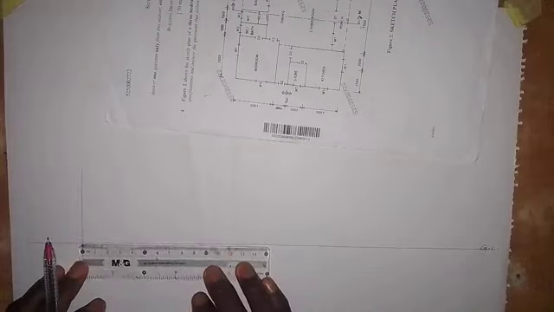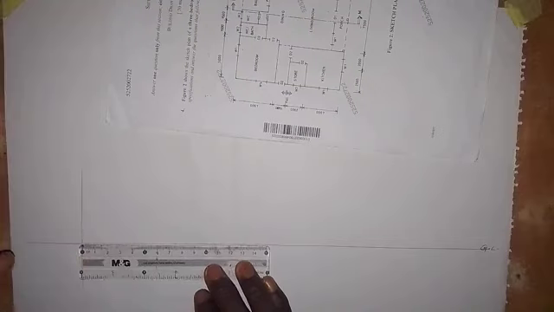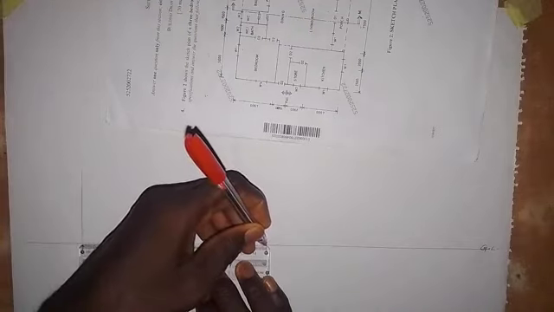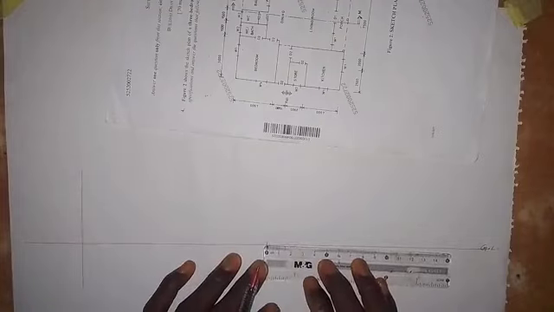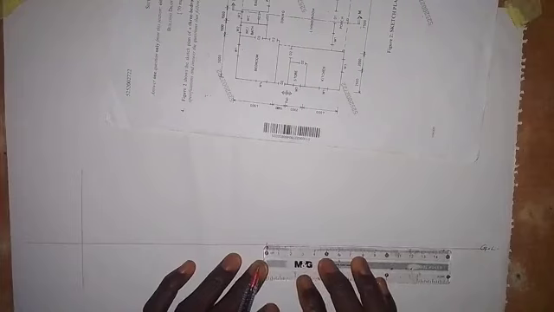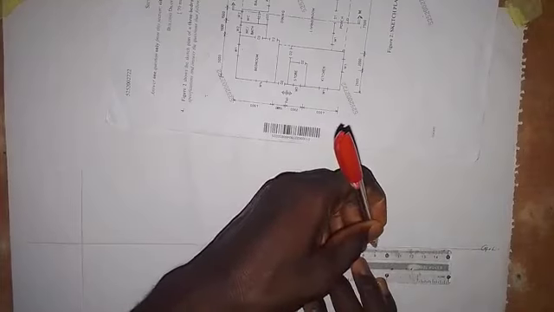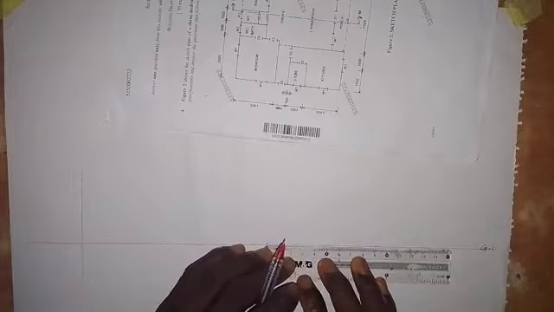So 12,000 divided by 50 will give us 240. Look at the way I'm going to take the measurement, because I'm using a short ruler. This is 150 millimeters long, so I will take a measurement of 150. Then from here, I'm going to add 90 to it to make it 240 millimeters. So this is 90, and we have this to be 240 millimeters now. The next thing that I'm going to do here is to position other walls that we have here.